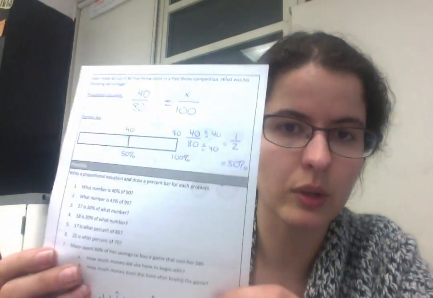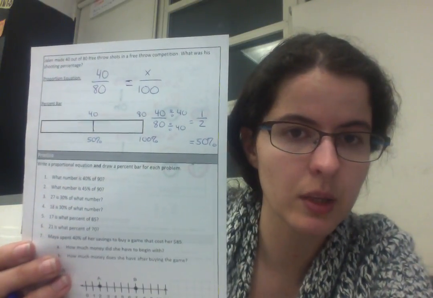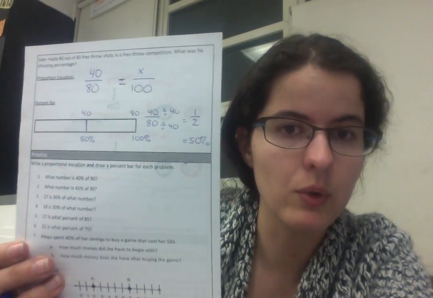And that would tell you, well, 1/2 is 50%. So right away, that tells you that you're going to need to be at 50% out of 100%, and that's going to correspond with 40 free throws out of 80 free throws.